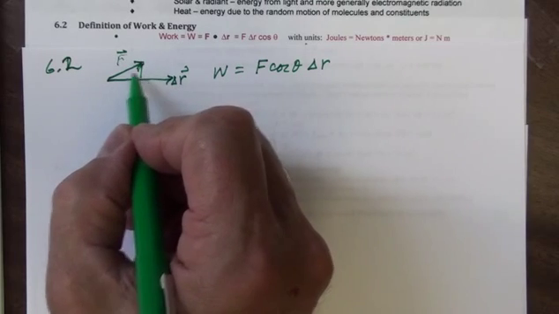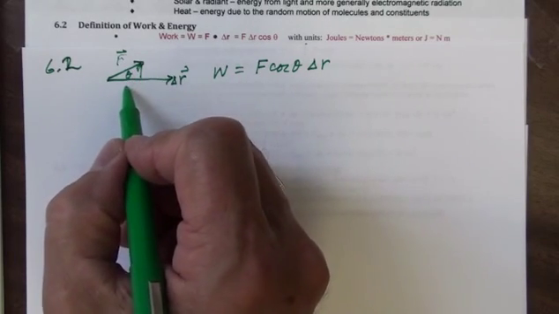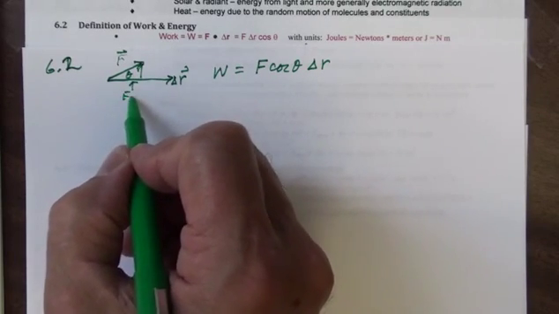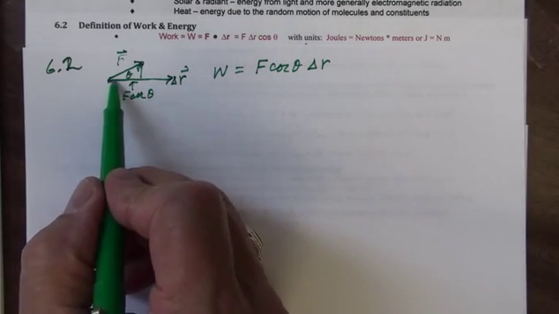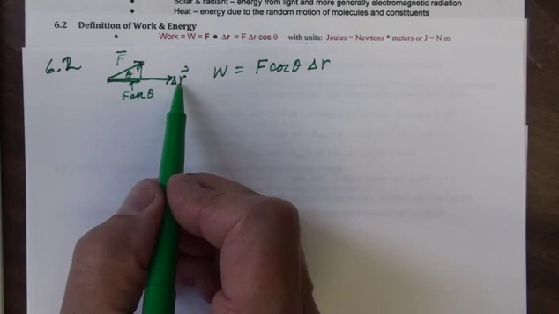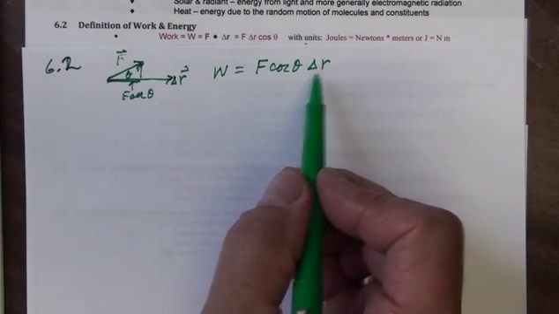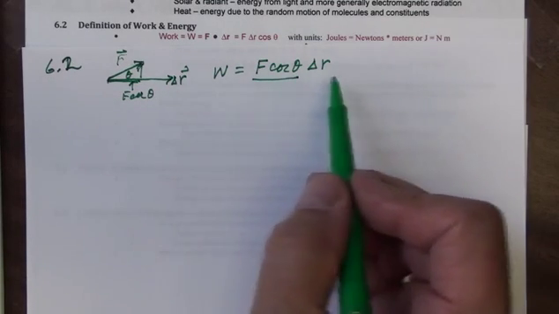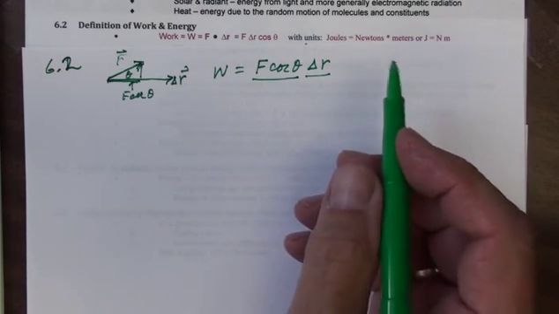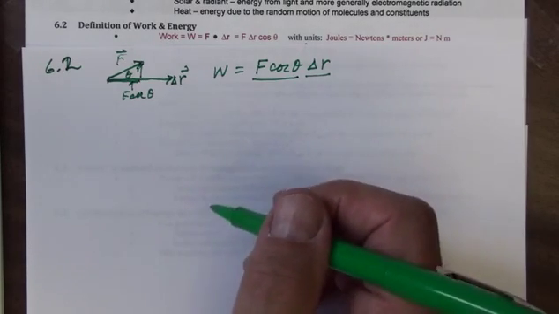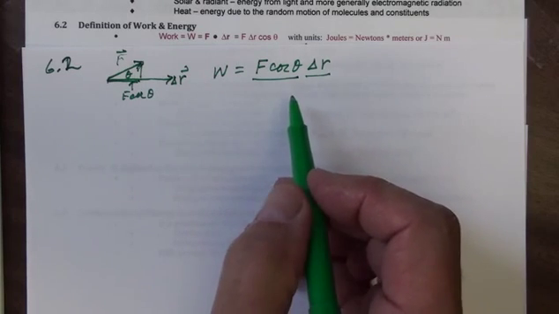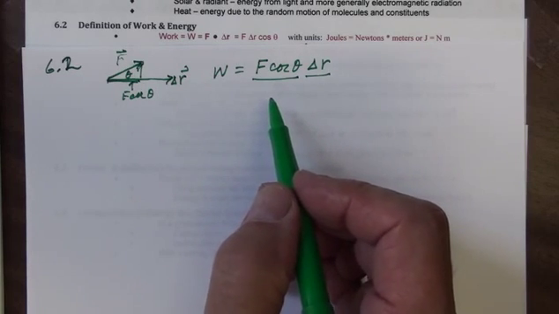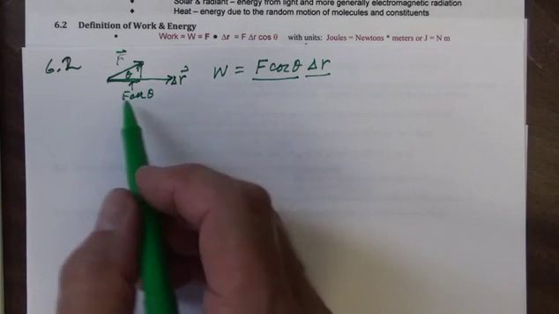Now that basically says if this is the angle theta, this part here is F cosine theta. Now what that means is it's the force that's in the direction of motion times the distance that you're pushing. Force in the direction of motion times the distance you go. So if I'm pushing on that lawnmower, it's only the force that's in the forward direction that's going to do your work. The other force is just trying to push the lawnmower into the ground.